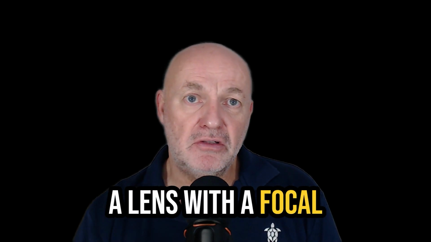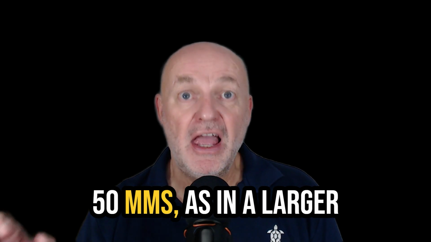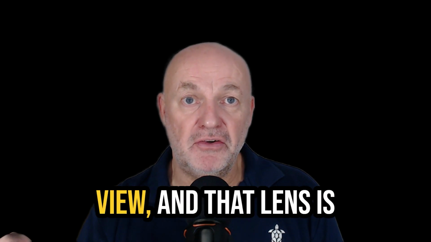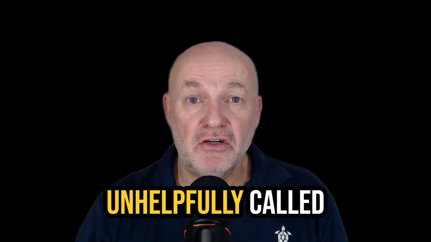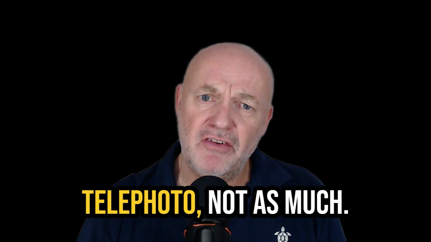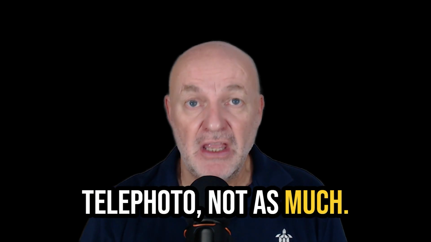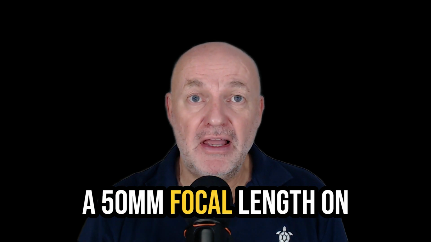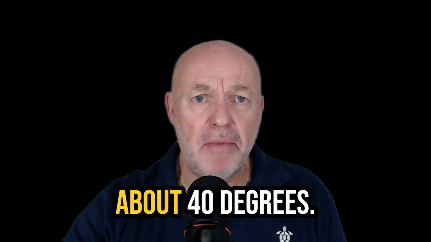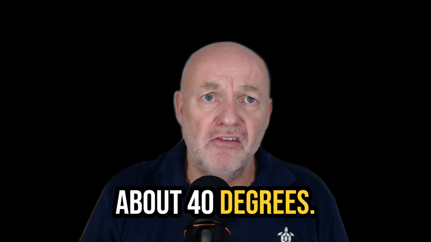A lens with a focal length larger than 50mm, as in a larger number, has a narrower field of view, and that lens is unhelpfully called a telephoto lens. I know, wide angle makes sense, telephoto, not as much. A 50mm focal length on a full frame camera gives a horizontal field of view of about 40 degrees.